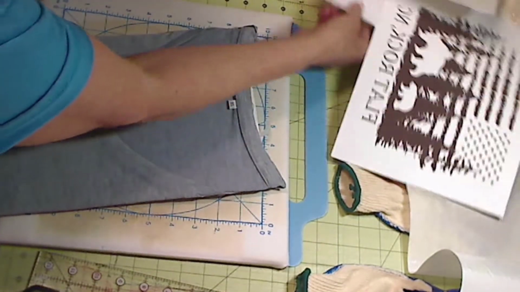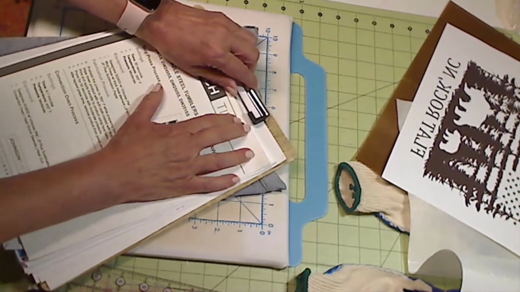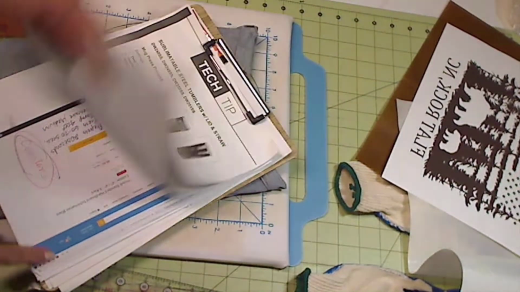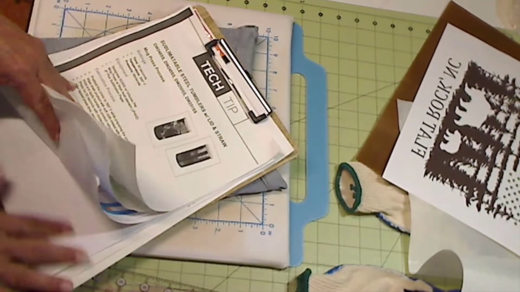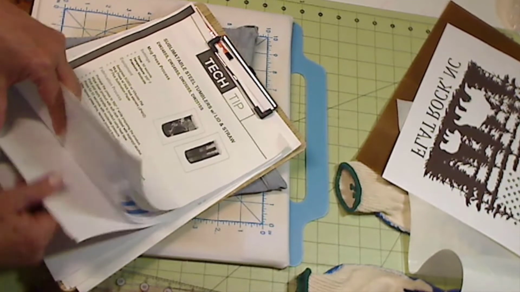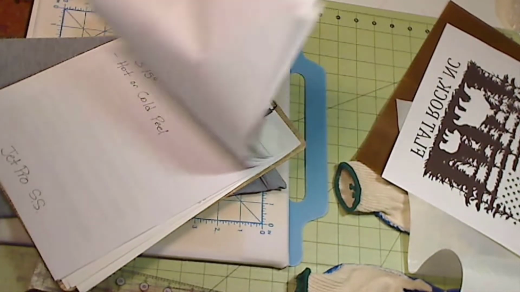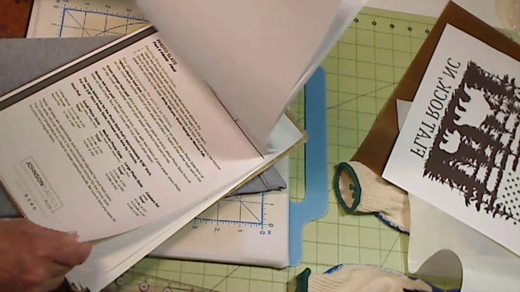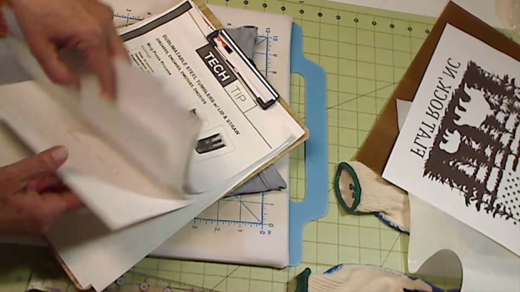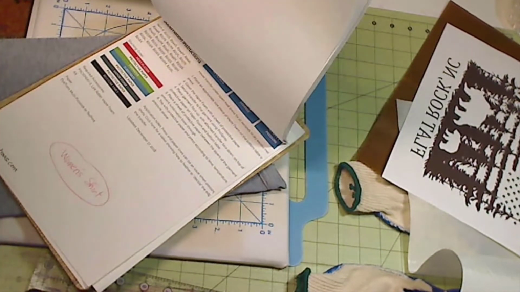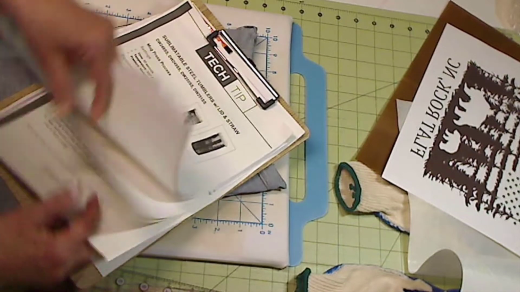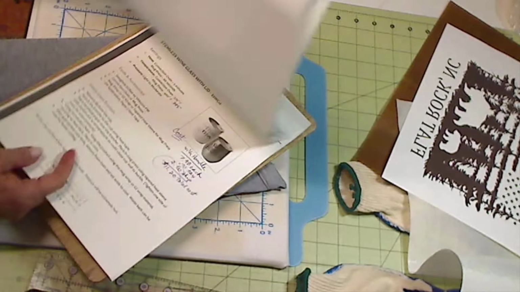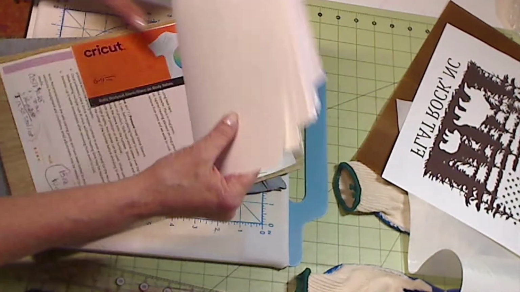But I know in this clipboard is where I keep all my instructions for stuff. So every time I do something, I don't have to reinvent the wheel. So here's my one for coasters. The Jet Pro SS. Here. The pillowcase shams that I did. Photo slate. Masks. Women's shirt. That's not the Cricut one though. I thought I had the Cricut one in here. I do have it. Here's the Cricut.